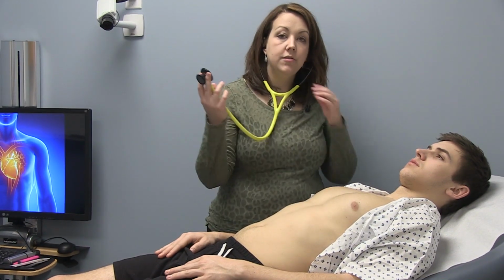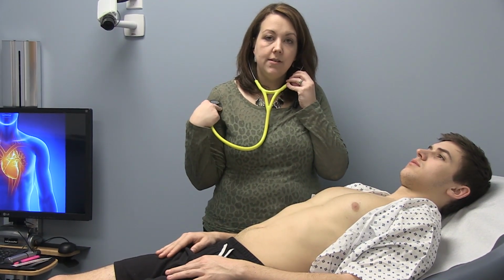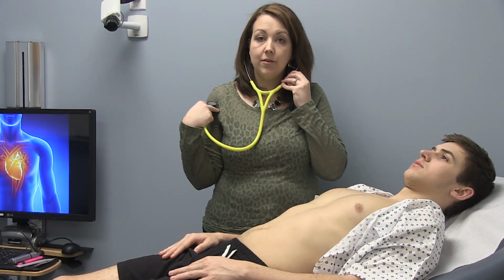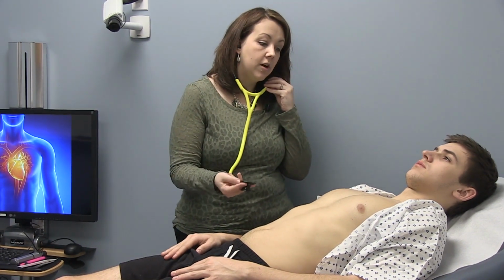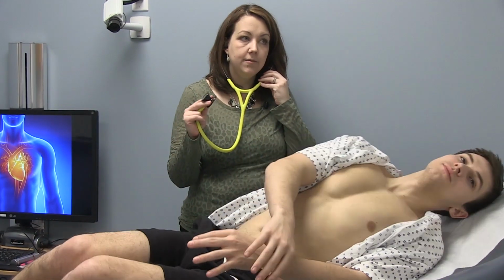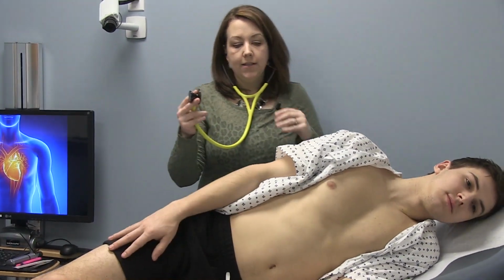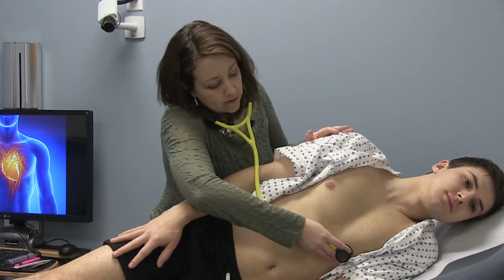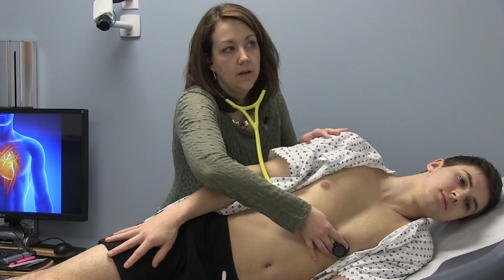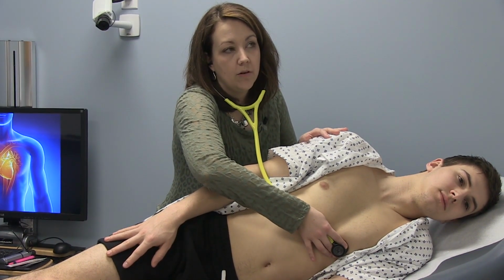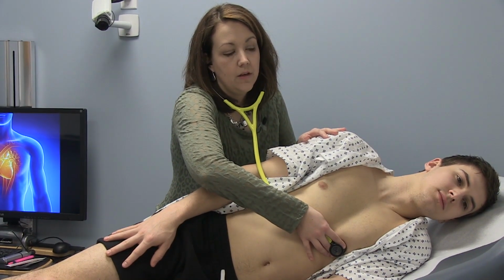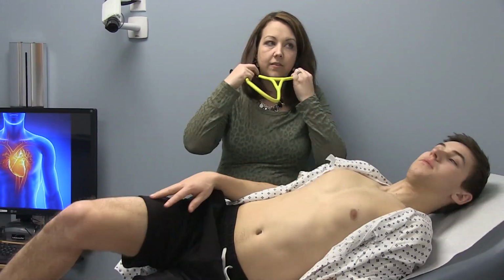The next step is to augment mitral stenosis. That's just to help enhance the sound a little bit more. I'm going to have you roll over on your left side, if you would, please. And then I'm going to listen with the bell in the mitral region, and that should enhance any murmur of mitral stenosis. All right, you can lay back on your back if you'd like.